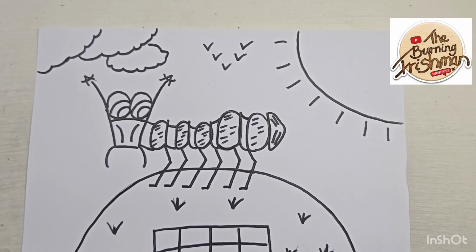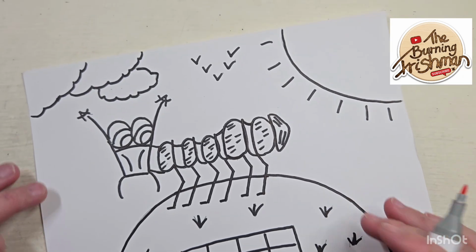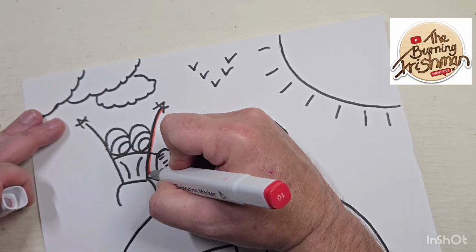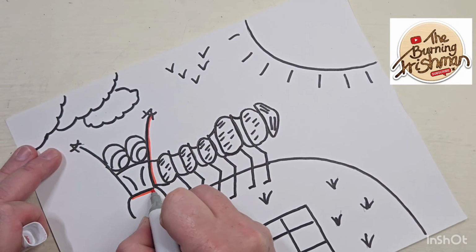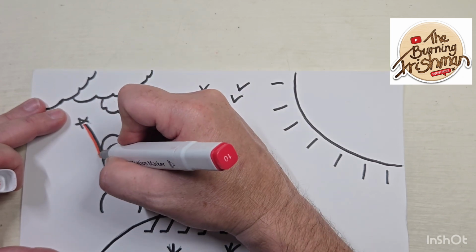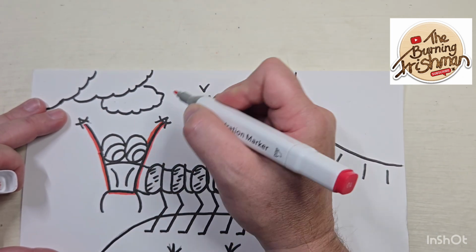And then also, ants are super strong. Ants are amazingly strong and can carry items that are 10 to 50 times heavier than their own body weight. That's crazy. So I'm just going to outline this like this with my marker. Just like that.